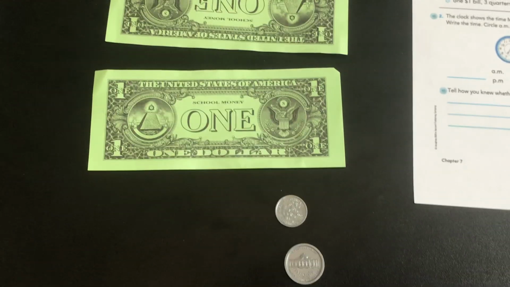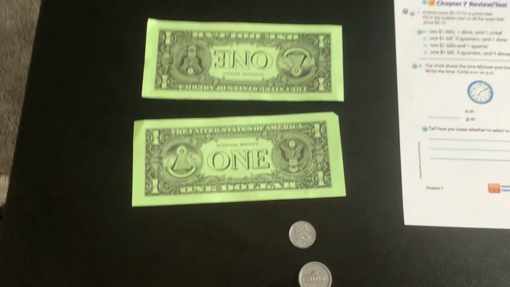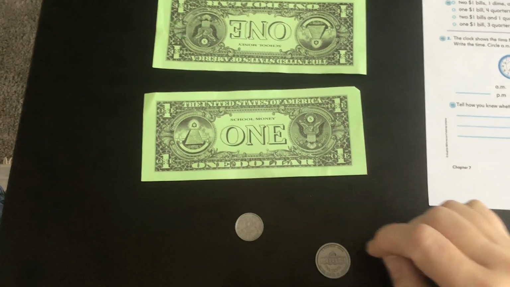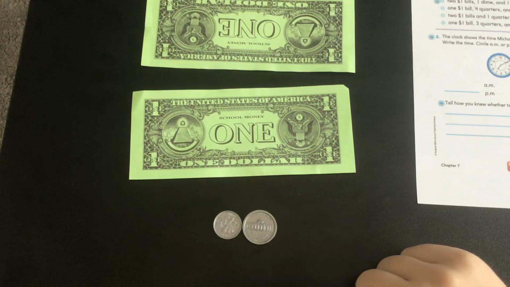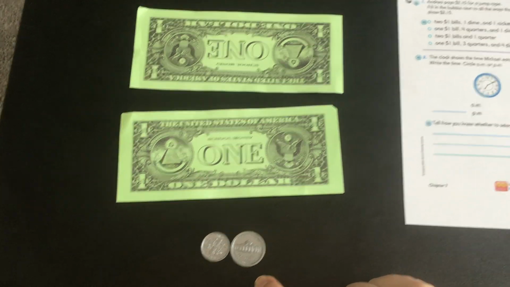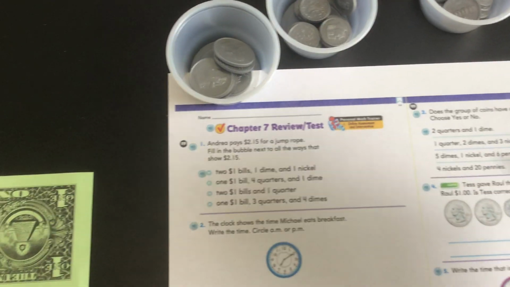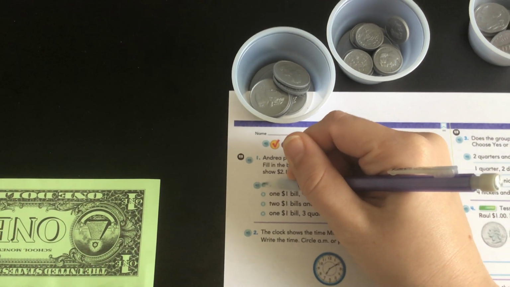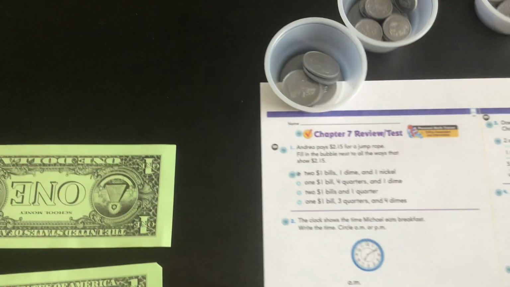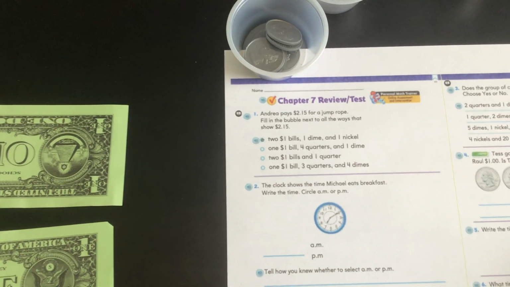I know that $2 in bills equals $2, 1 dime is 10 cents, and 1 nickel is 5 cents. 10 plus 5 is 15. So the first way is a way for Andrea to show $2.15 for her jump rope.